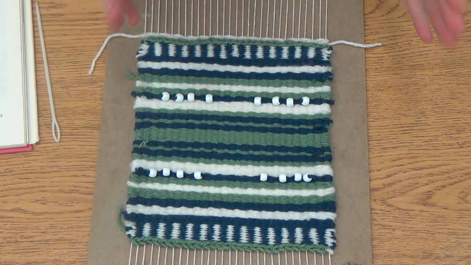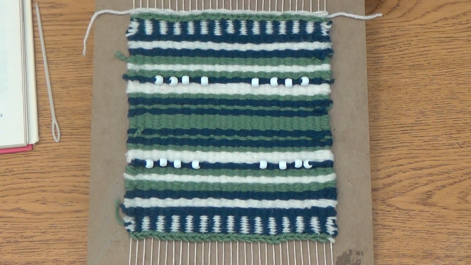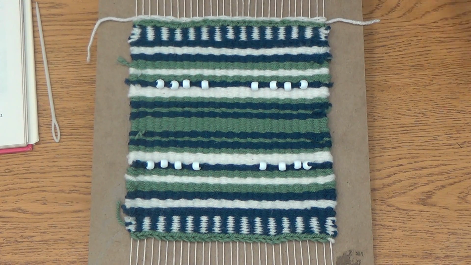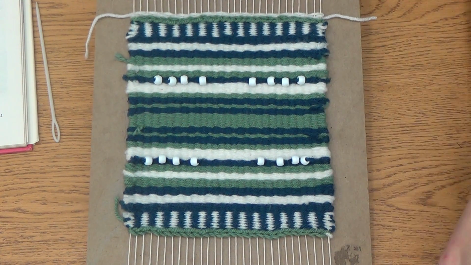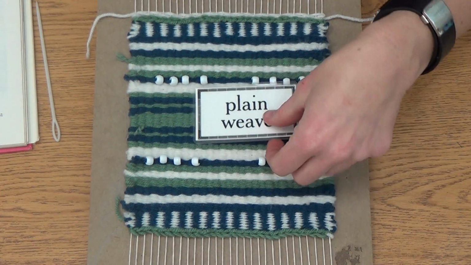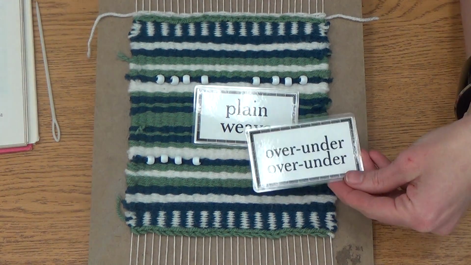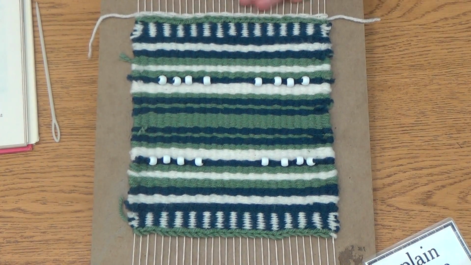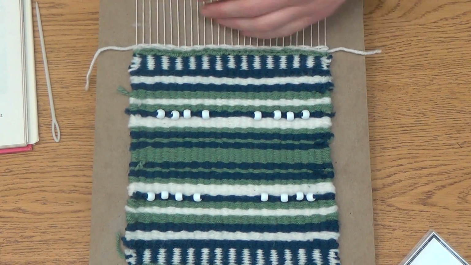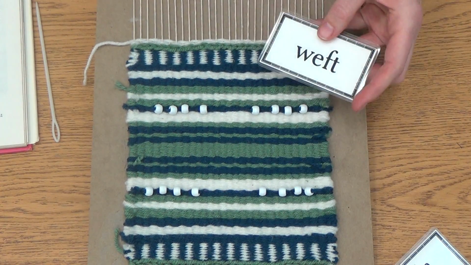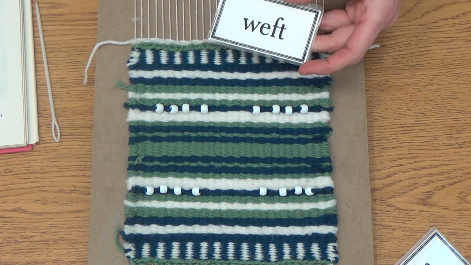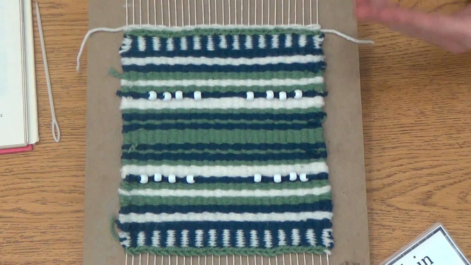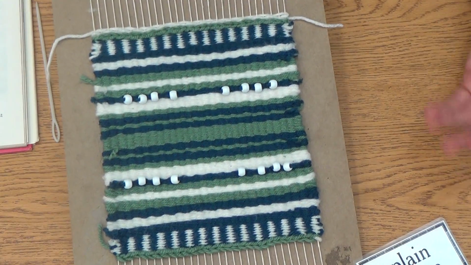On this video, I'm going to show you how you can decide what technique you might want to use once you're finished with the plain weave or the basic weave, that weave that goes over, under, over, under. Okay, so after you've finished a row of that weaving, one of the weft areas, remember the weft is the area of your weaving that goes from right to left. The yarn that you're weaving goes from right to left. So how do you decide what technique to use next?